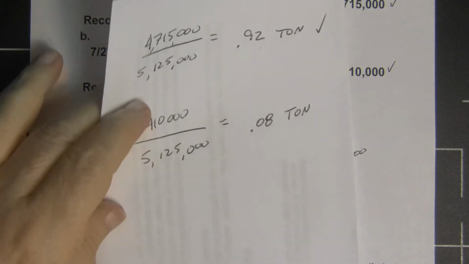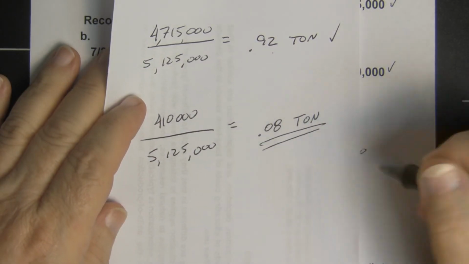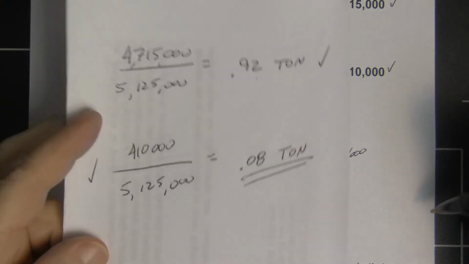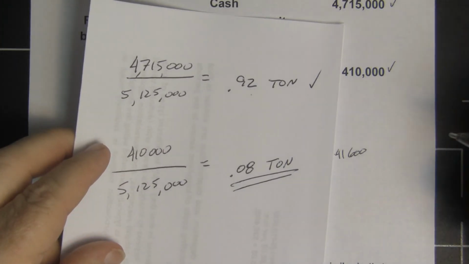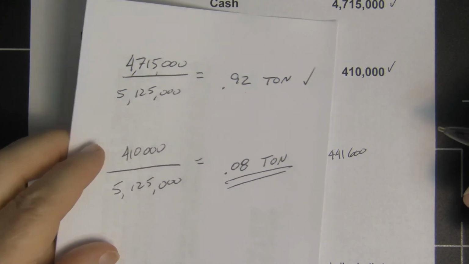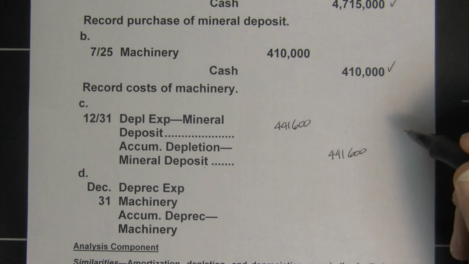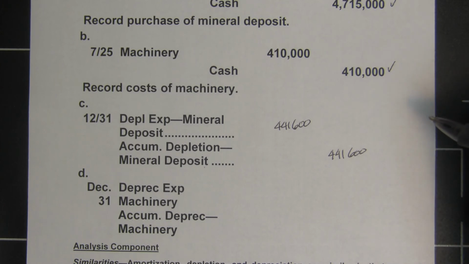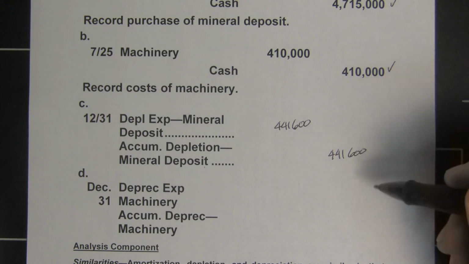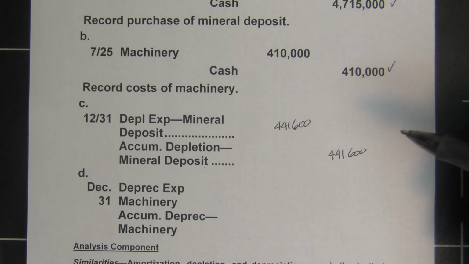Then we have to look at the machinery, and this is depreciation. It's 8 cents per ton. So for every ton of this deposit we mined, we used up 8 cents worth of the machinery. So the depreciation expense for the machinery is 8 cents per ton times the 480,000 tons.